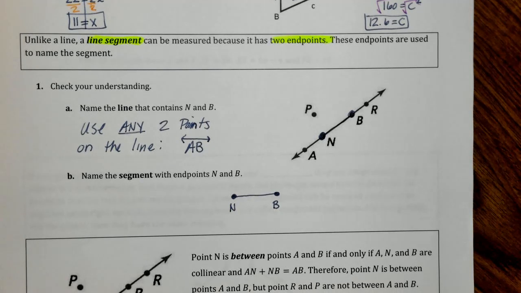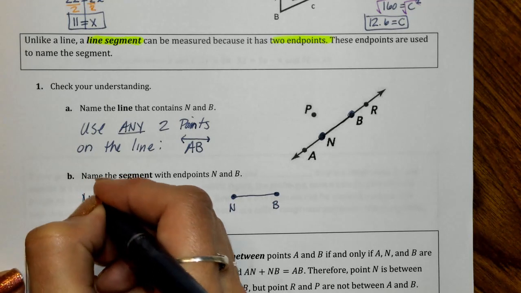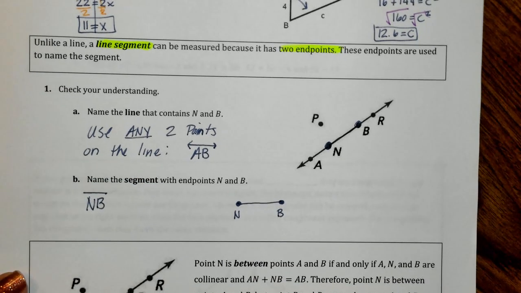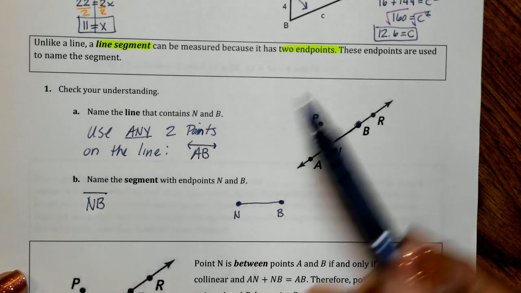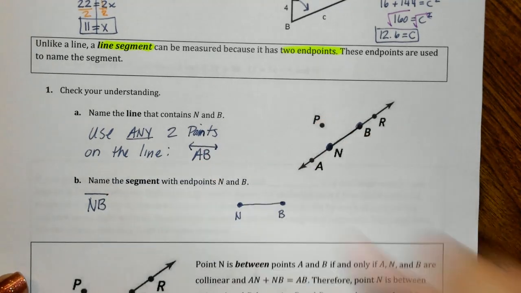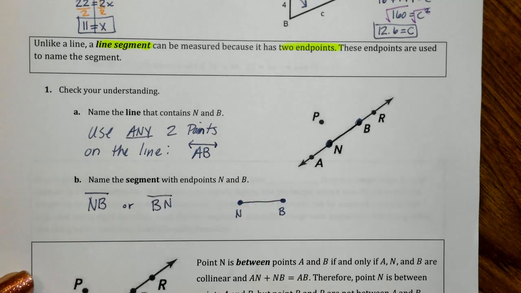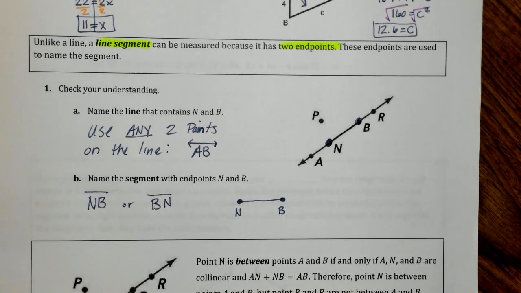You don't have as much freedom to name it. You have to use the 2 endpoints. The little bit of freedom you have is that it doesn't matter whether you call it segment NB or segment BN. And the line symbol above it is this. You don't put the points on it, but the line symbol has the arrowheads, the segment does not. You can also call this segment BN if you would like to. Okay, so getting used to knowing that.